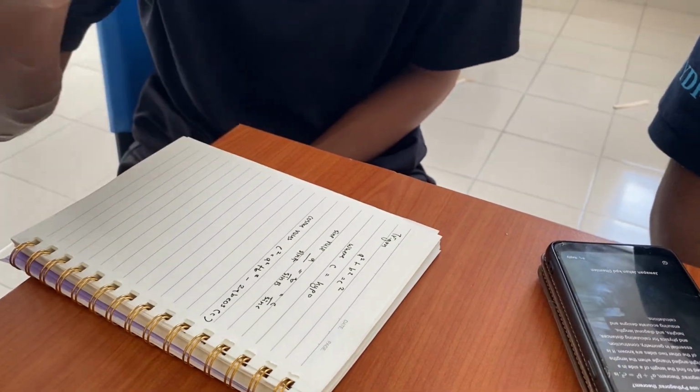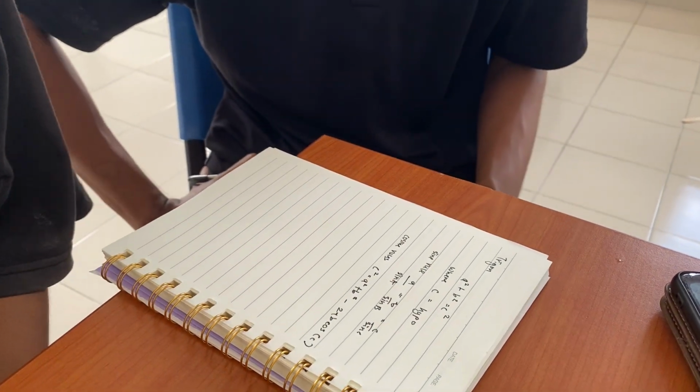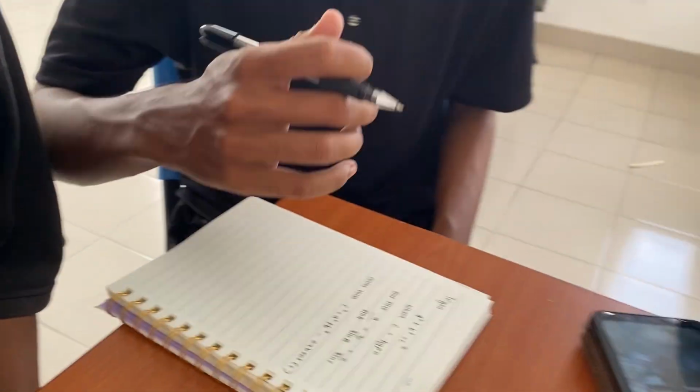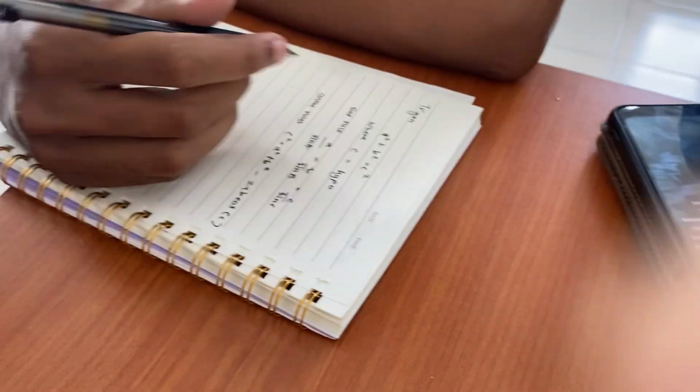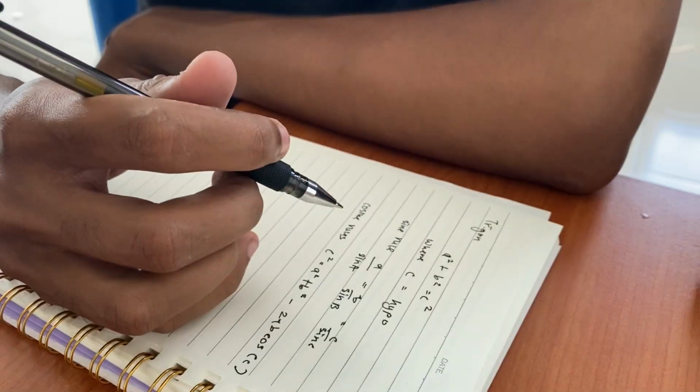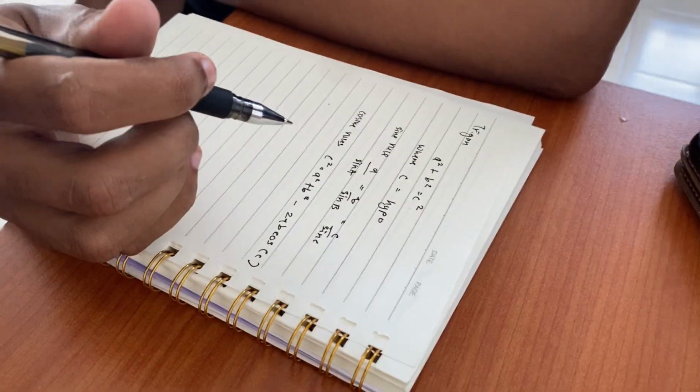Okay, Jahan, why do you use the Pythagoras theorem? Okay, we use the Pythagoras theorem, a squared plus b squared equals c squared, to find the length of a side in a right angle triangle when the lengths of the other two sides are known. It is essential in geometry, construction and physics for calculating distances, heights and diagonal lengths, ensuring accurate design and calculation.